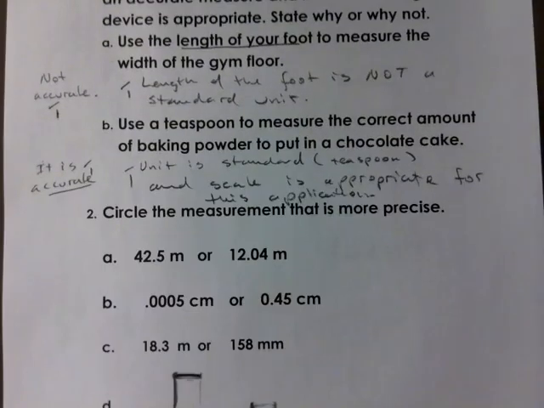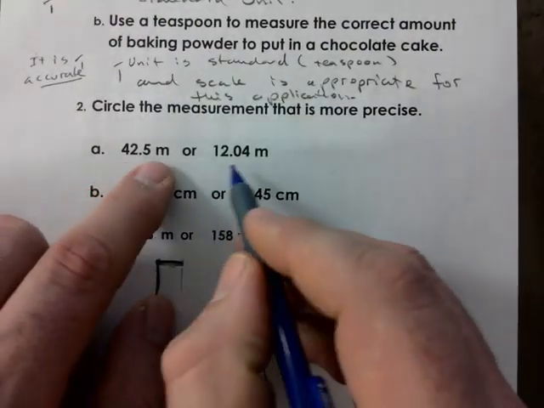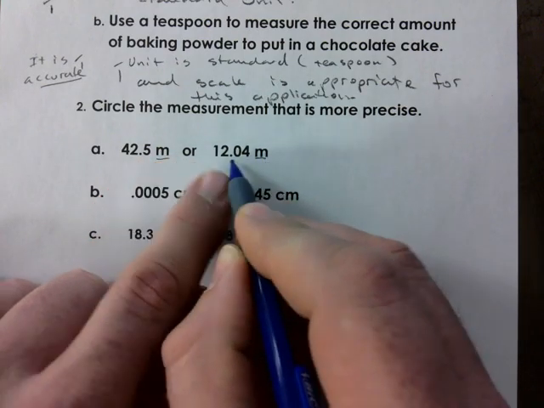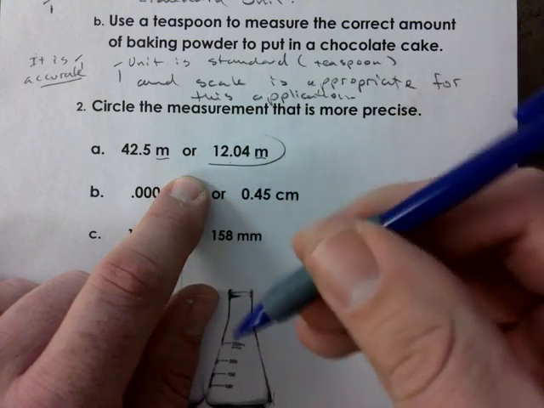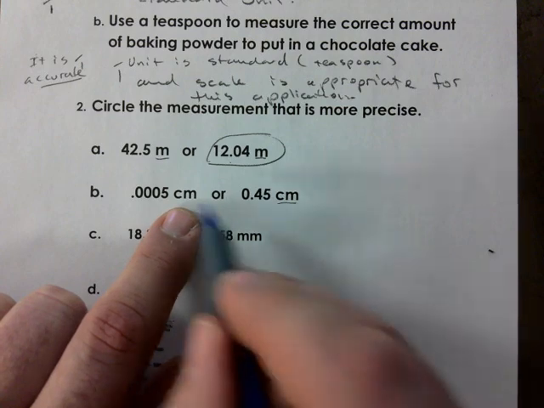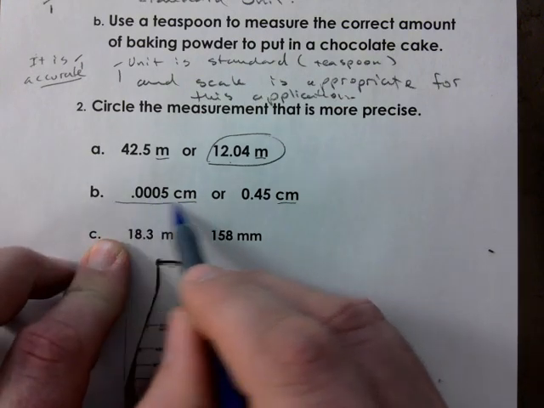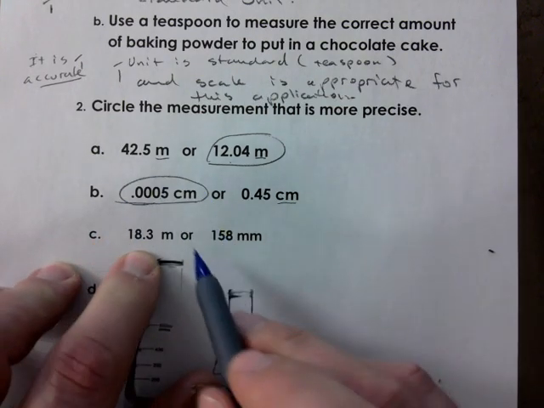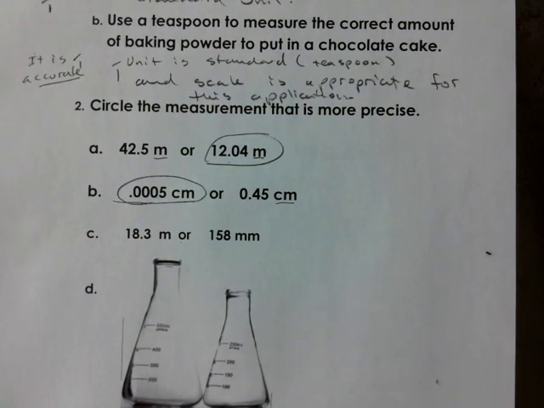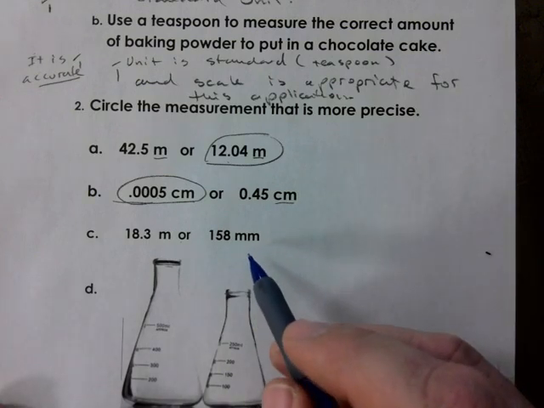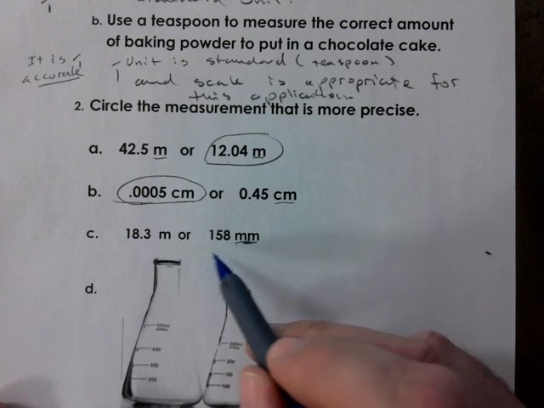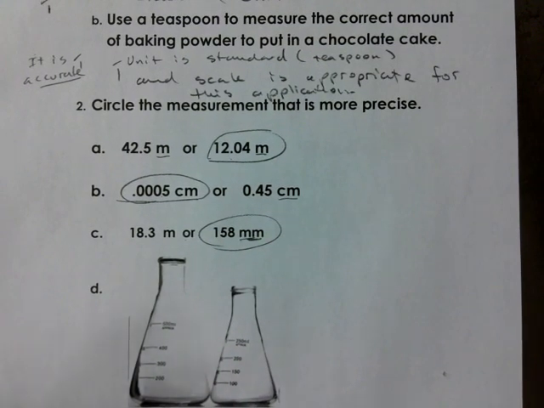Circle the measurement that is more precise. So if the units are the same, you've got to watch out. If the units are the same, more decimals wins. That's more precise. Both are in centimeters, this has more decimals, so this one is more precise. Between these two, what would you pick there? Millimeters would be, it's a smaller unit, right? It always wins.